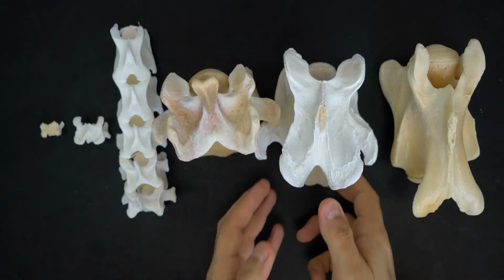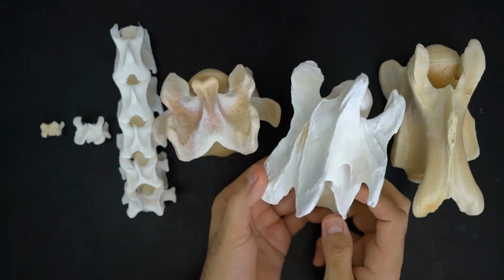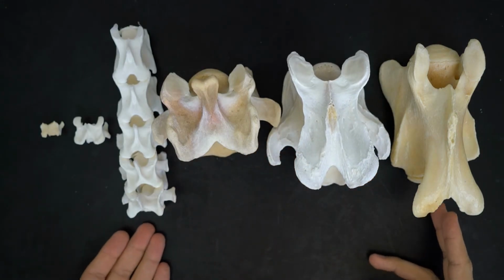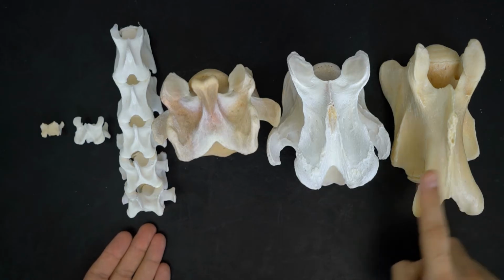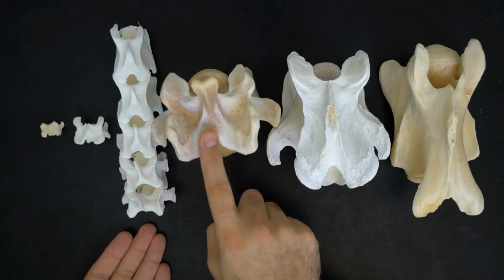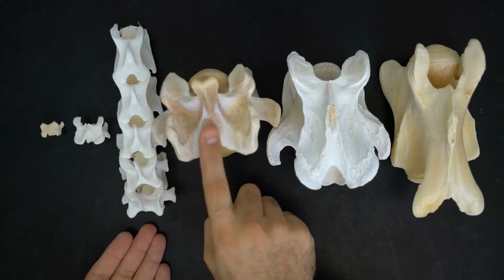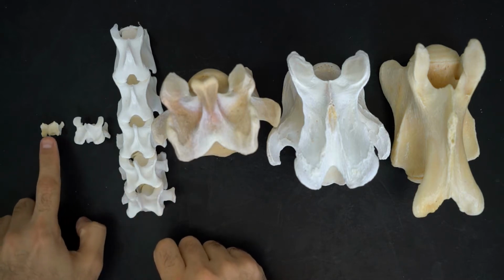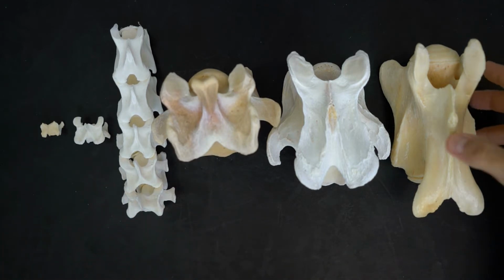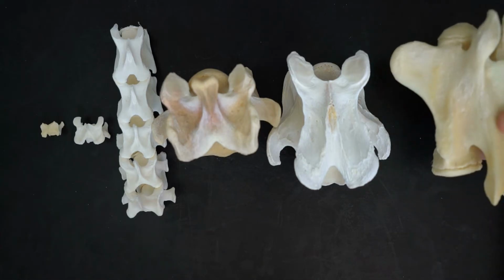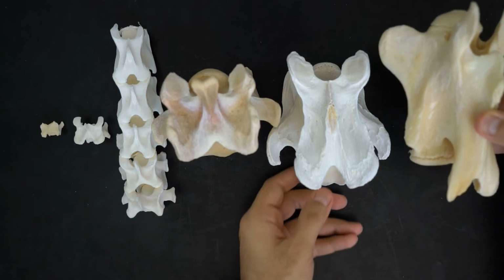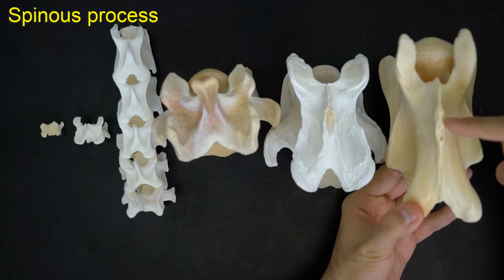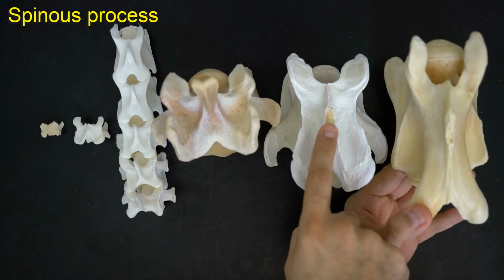So we talked about the different parts of the cervical vertebra of the horse, and now we will talk about the comparative anatomy between different animal species. As you can see here, we have the camel, here we have the horse, here we have the fourth cervical vertebra of the ox, here we have sheep, dog, and cat. Let's start with the camel. Comparing to what we described before, we can see that the spinous process of C4 in the camel is more developed than that of the horse.